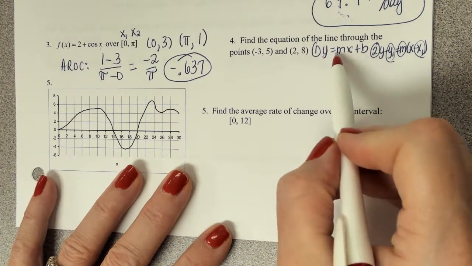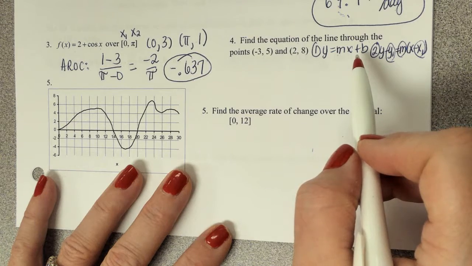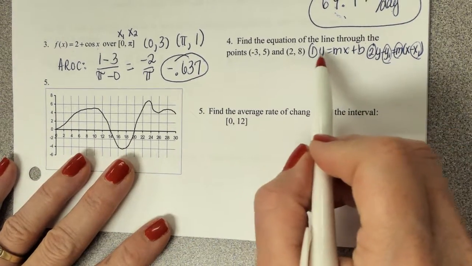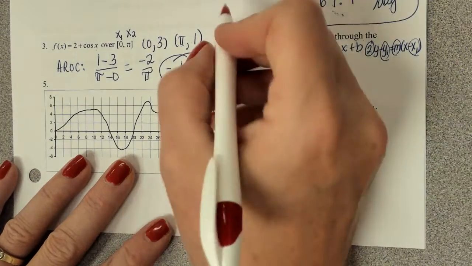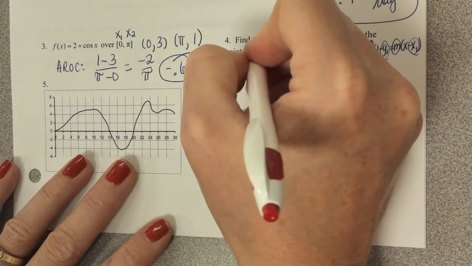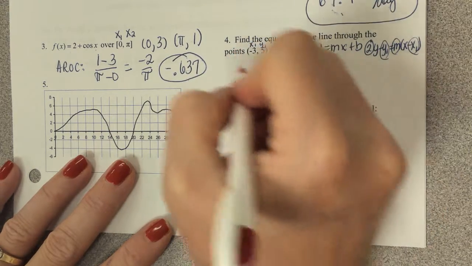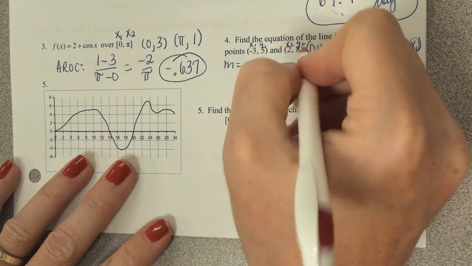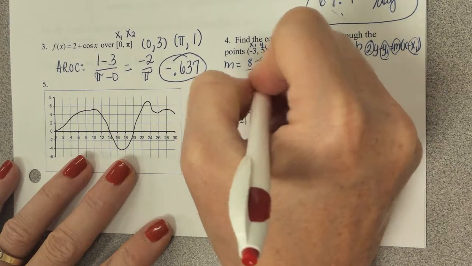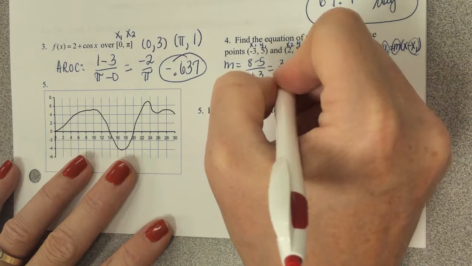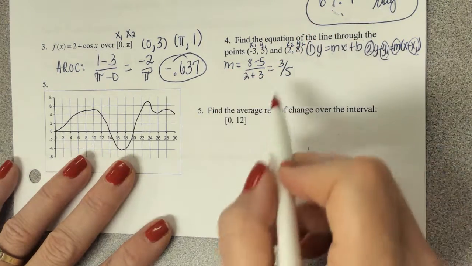Do most of you use number 1 or the number 2 method? Okay, I see a lot of people saying number 2. Okay, so I'll go ahead and do it that way. So I'm going to do, here's my x sub 1, my y sub 1, x sub 2, y sub 2. So I'm going to find my slope. I do 8 minus 5 over 2 minus negative 3. That gives me 3/5.